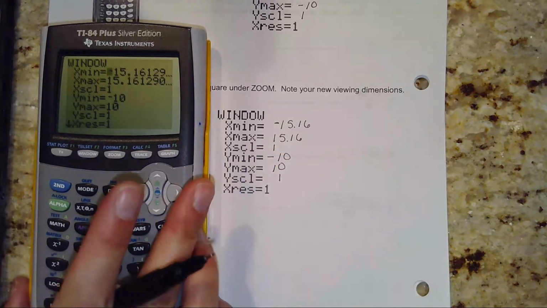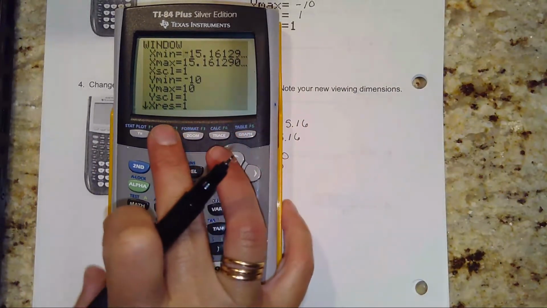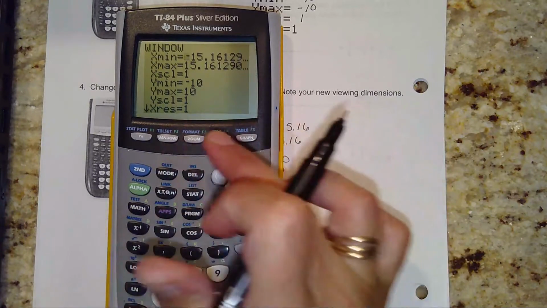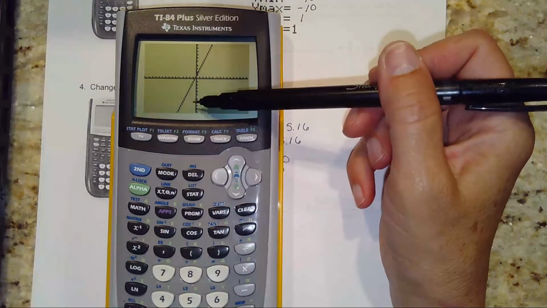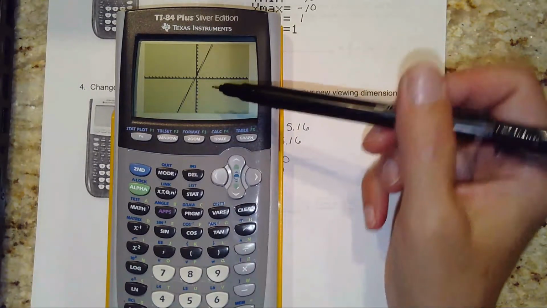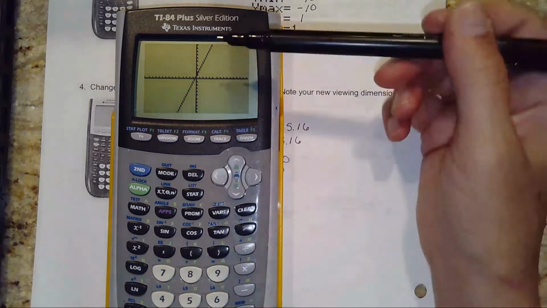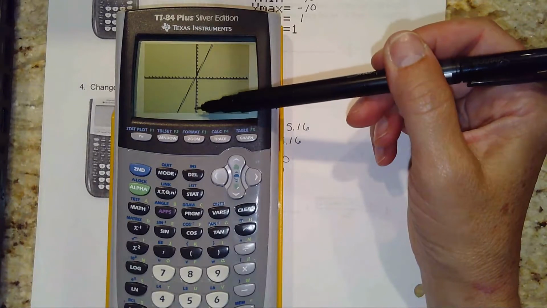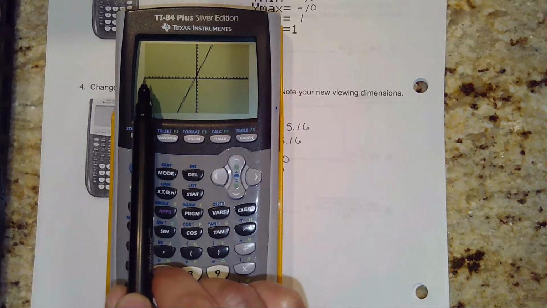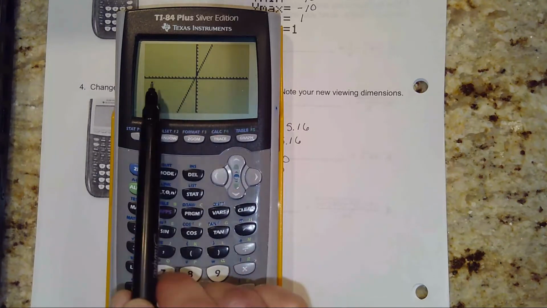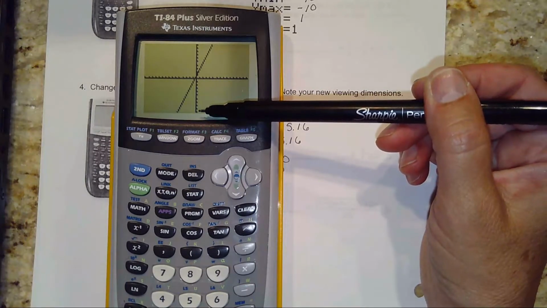So what zoom square does is that it levels out the playing field in the x direction versus the y direction. I want to explain it and see if it makes sense. Because this is longer left to right than up and down, for the tick marks to have the same length, we need to have more x values left and right than we do up and down. Otherwise, our graph's a little distorted.